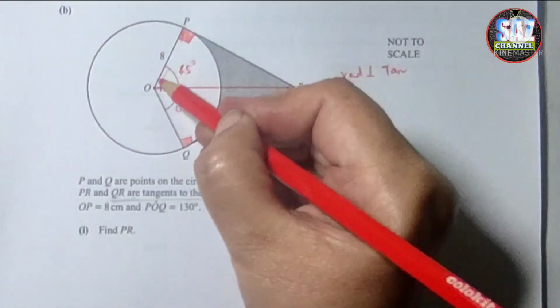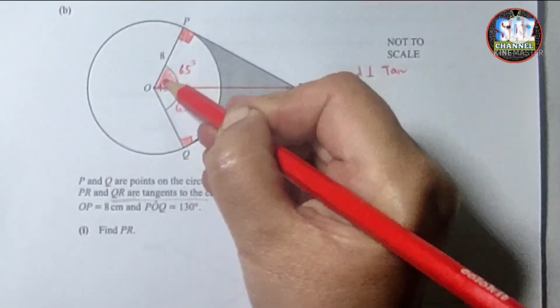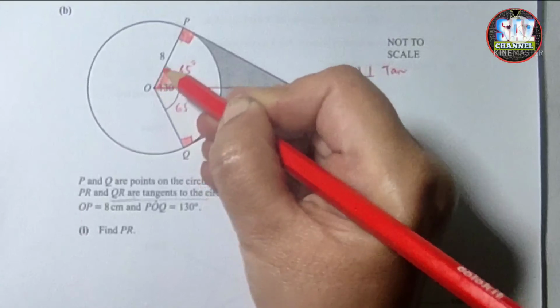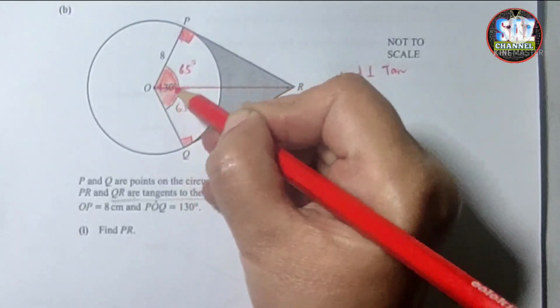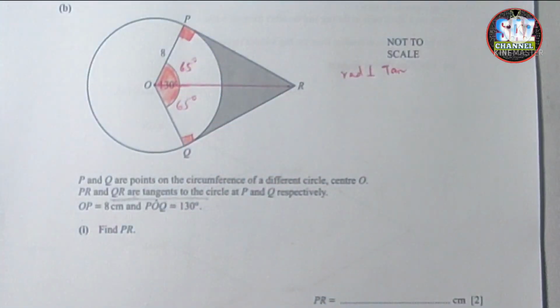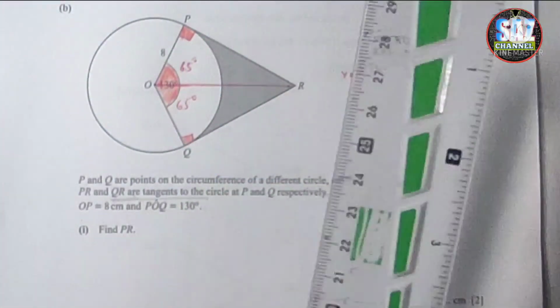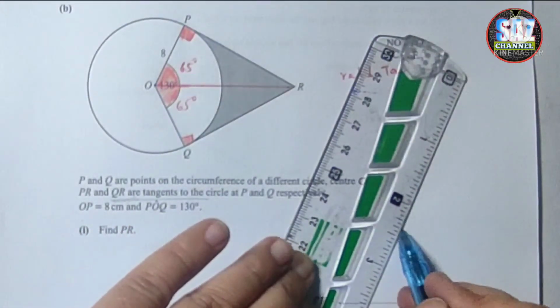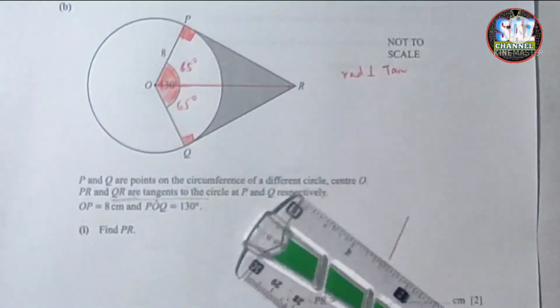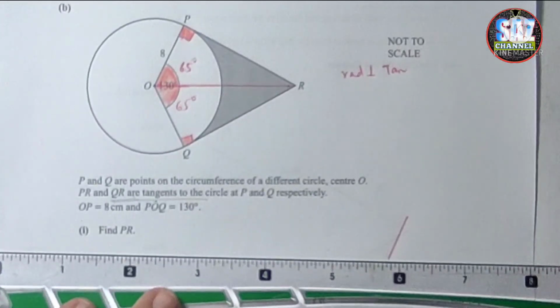Now, in order to find the length of PR, we can take any one of the right-angled triangles in which one side is 8 and one side we want to find. So it's better to draw a small sketch here so that my students can understand how to solve these problems.